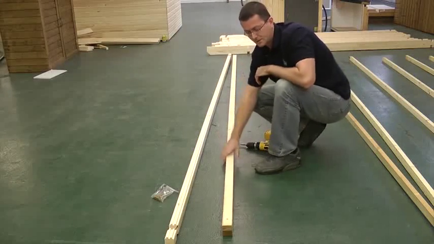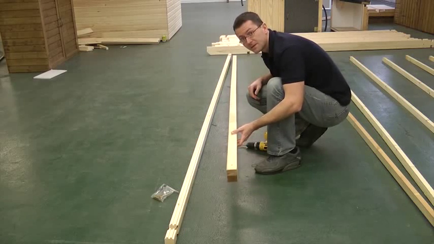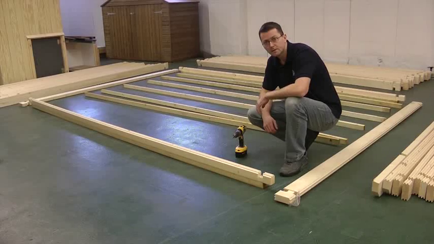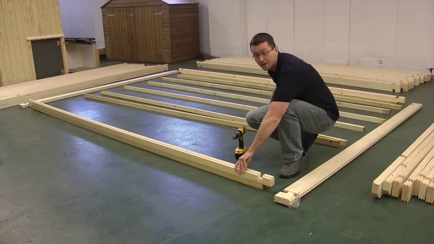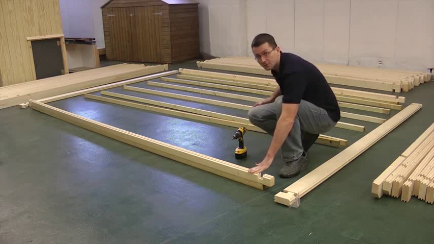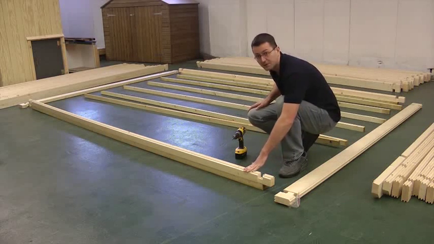Okay, so as you can see, that bearer has obviously now straightened out. One is working against the other in order to give me a fairly straight bearer. I've screwed both pairs of front and back bearers together now, so they're reasonably straightened up. I've also screwed down the half logs at the front and back as well. Now, with my particular half logs, they're actually quite straight.